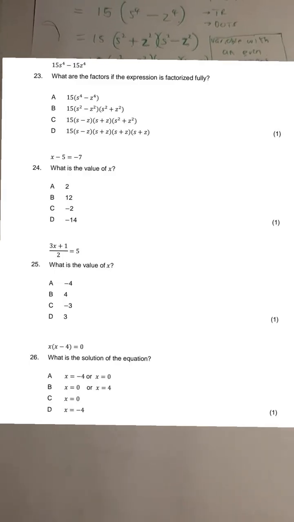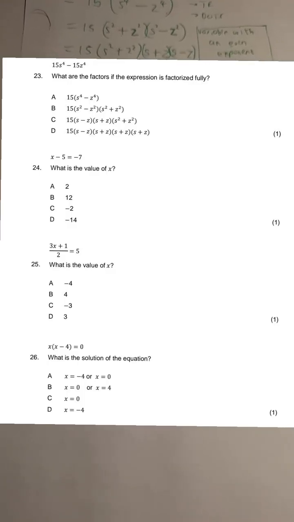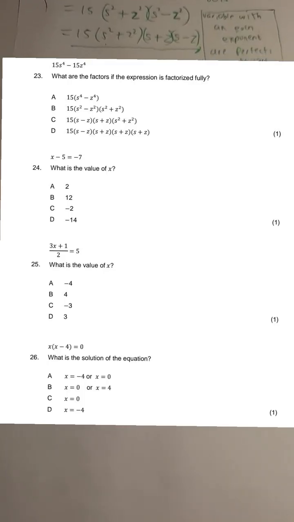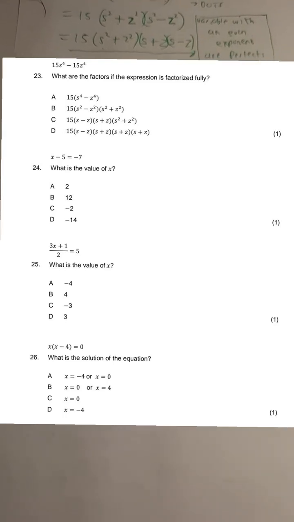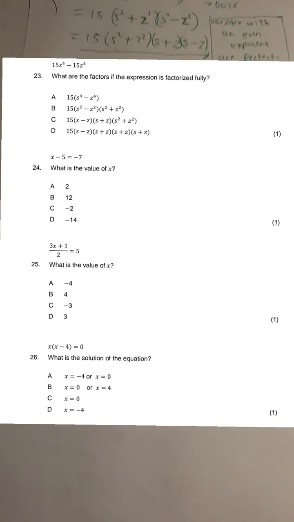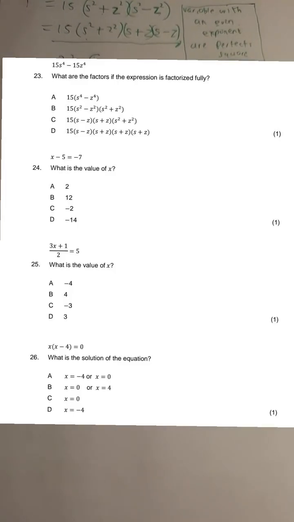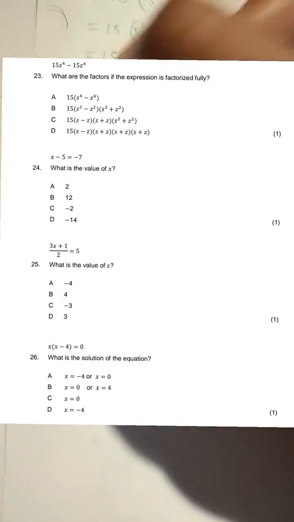Okay. Number 24, we are given an equation there. X minus 5 is equal to negative 7. This one is a giveaway. What is the value of x? So when we enter into this question, what are we dealing with here? We are dealing with solving for x, or solving for an unknown variable. So let's go and check it out.